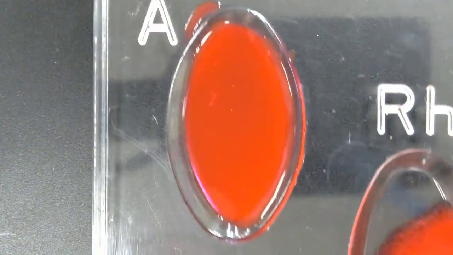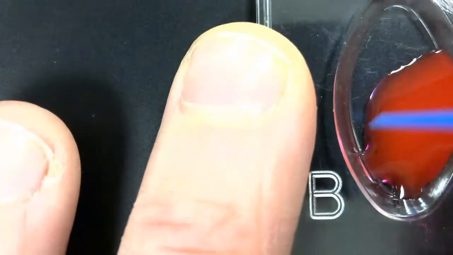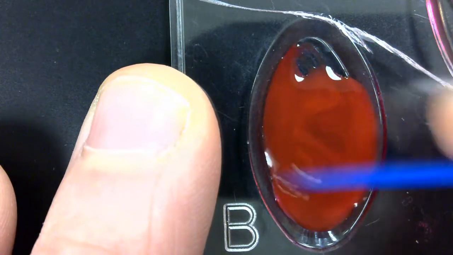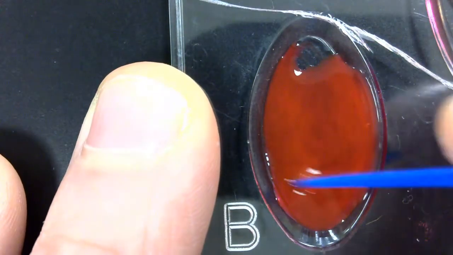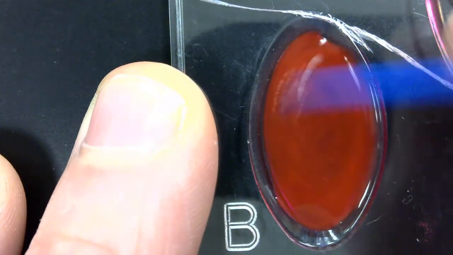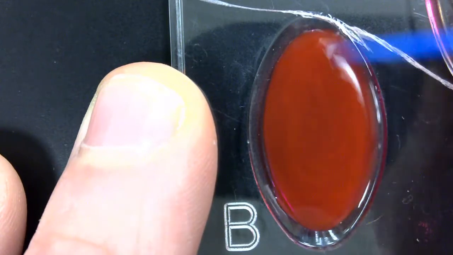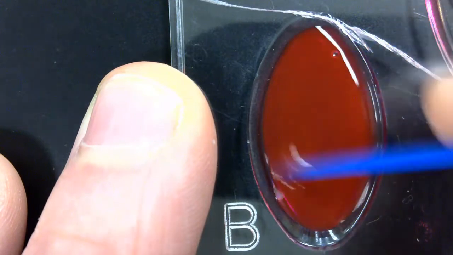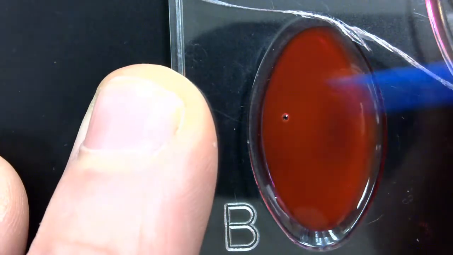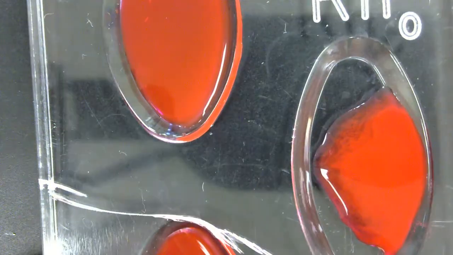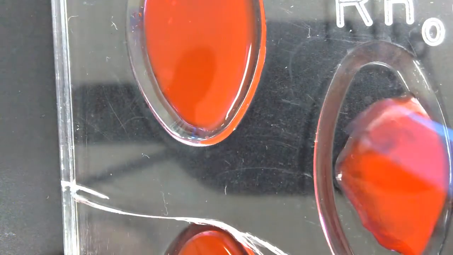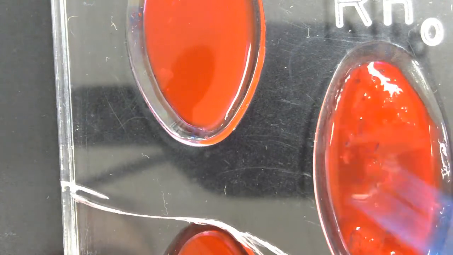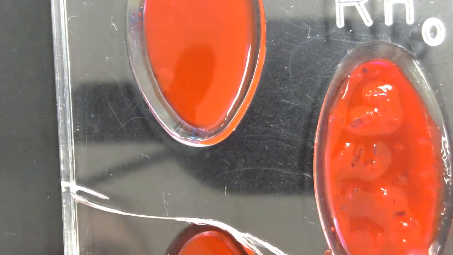Okay, move on to B. It's looking swirly, but I'm not seeing any clumping. So we don't have A, we don't have B. Let's try RH. You can already see RH is starting to clump. Beautiful. So RH is clumping, so we don't have A, we don't have B.